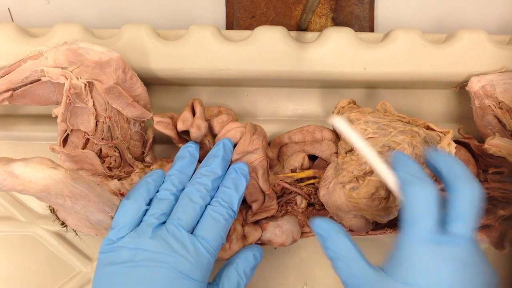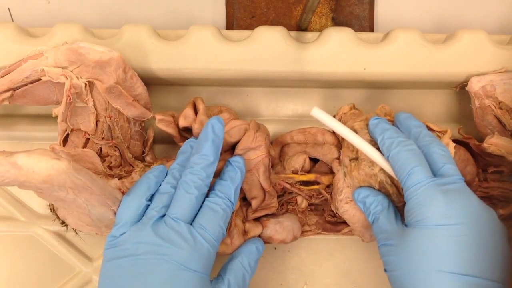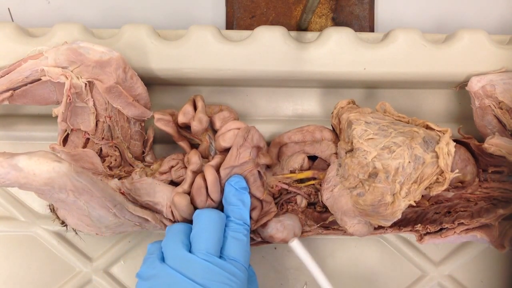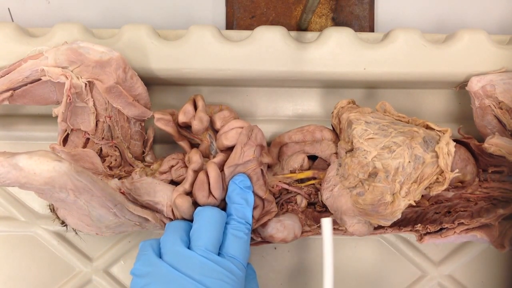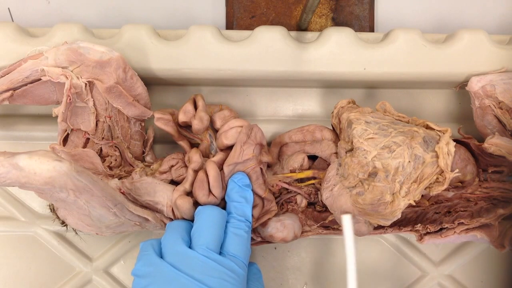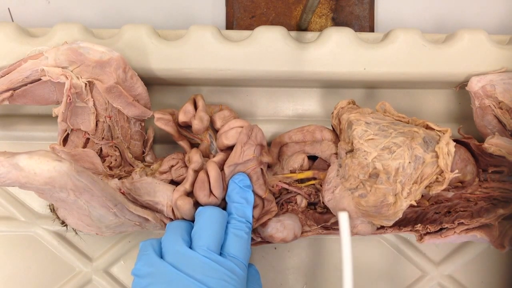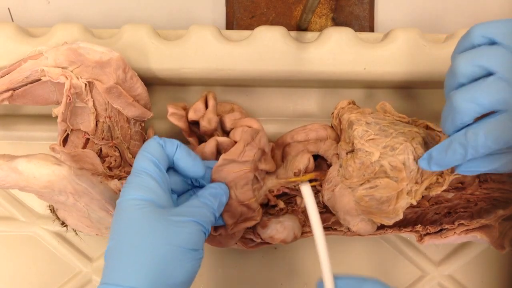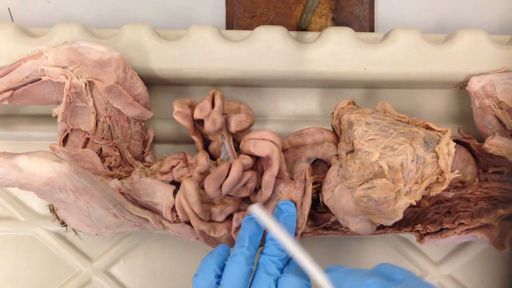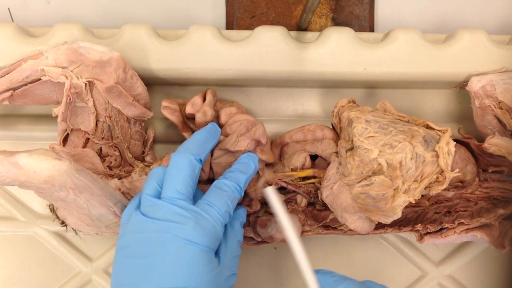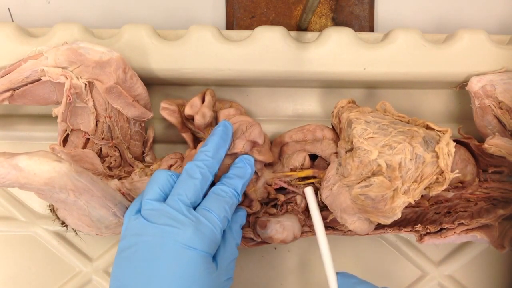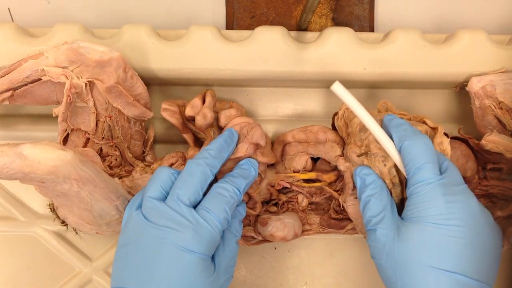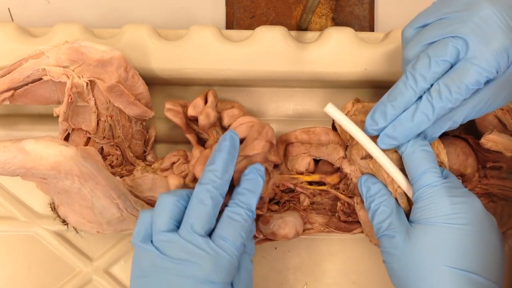For identification purposes, I want you to definitely be able to identify the hepatic portal system vessels. They will be yellow, and also be able to identify what organ they're coming from. Note that this organ here is the pancreas, and this is the large intestine, and the small intestine. You should be able to identify the superior mesenteric and inferior mesenteric veins, and they lead into, and I'm going to pull this back some more because it needs to retract.